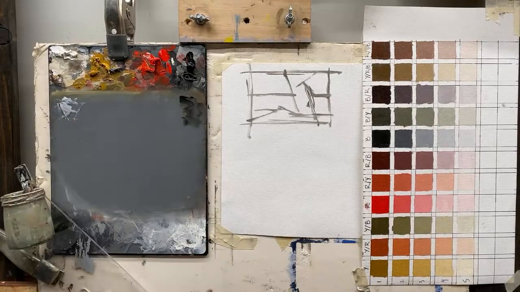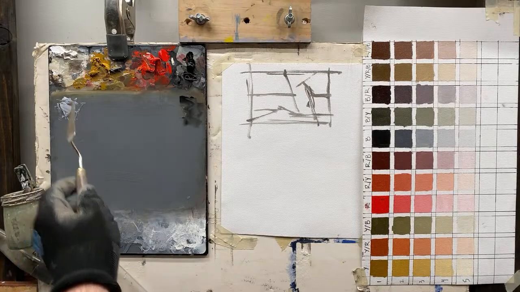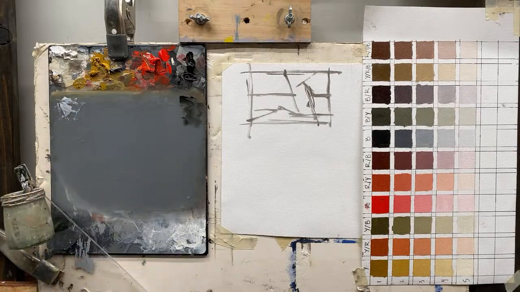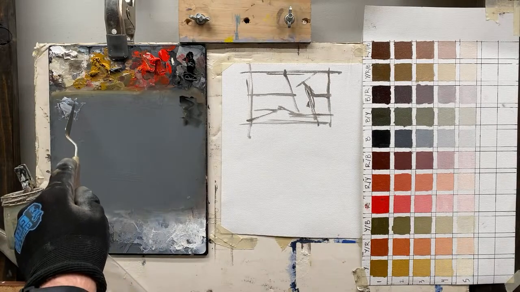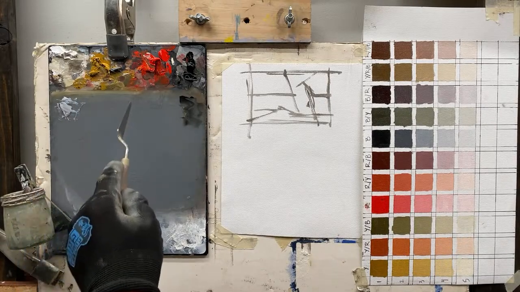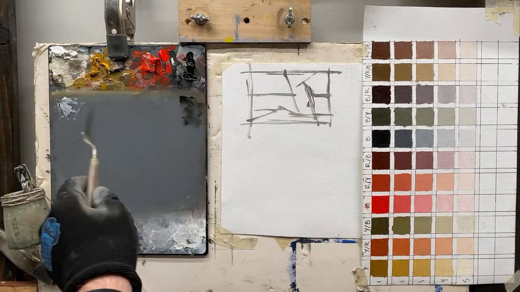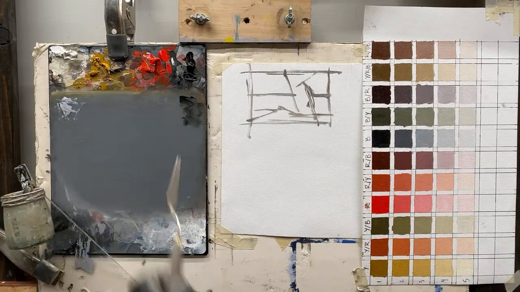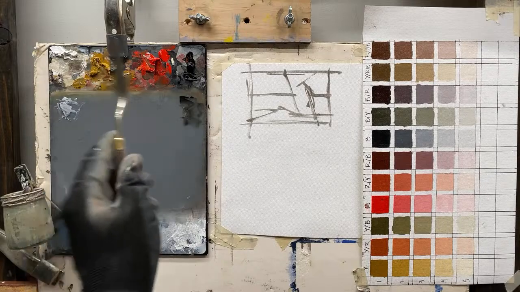This particular approach is very analytical. I'm looking at values first, and then I'm going to mix the colors, the temperatures within those value groupings off of that. So it's a lot of pre-mixtures, but the first lens, the first thing I'm analyzing my reference by, is values.